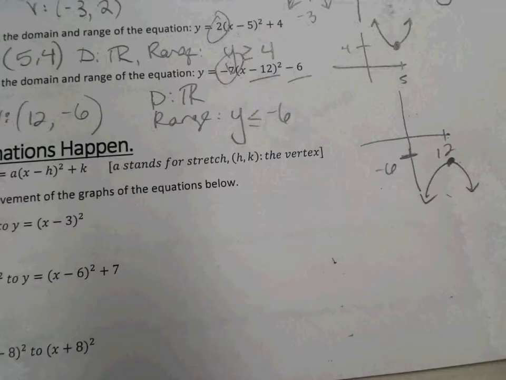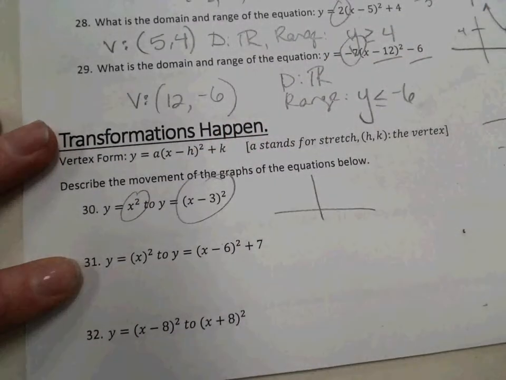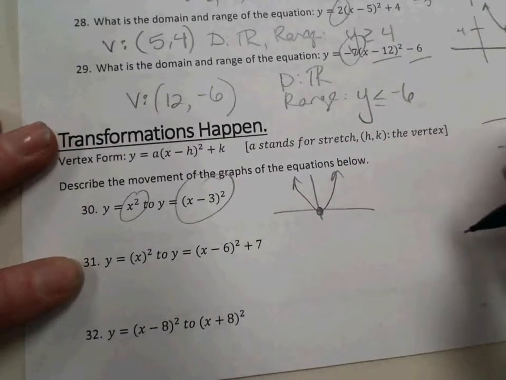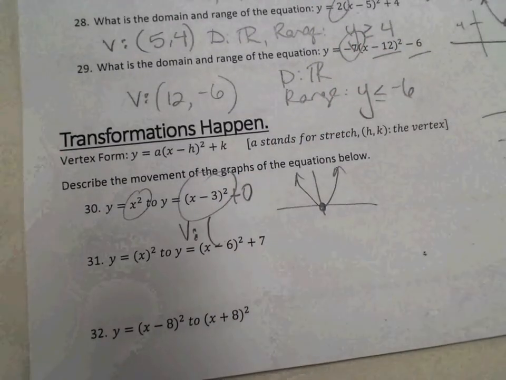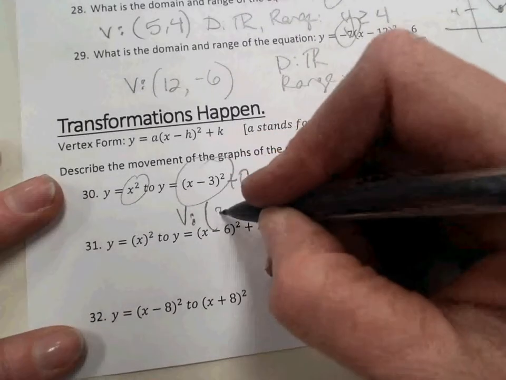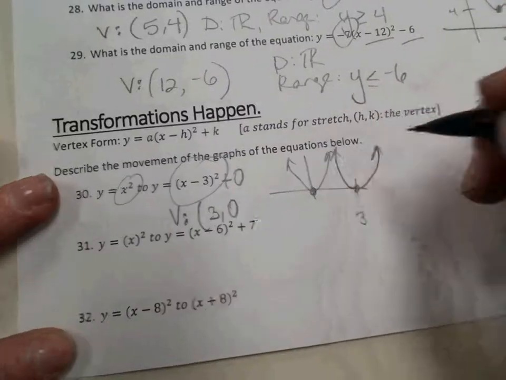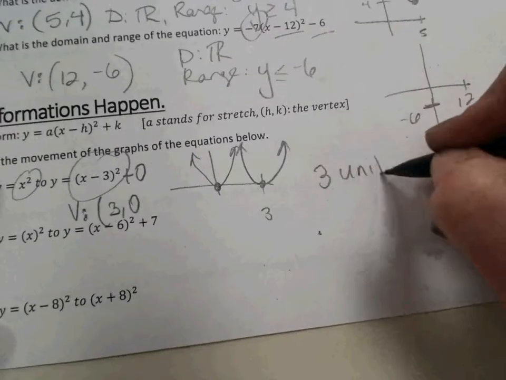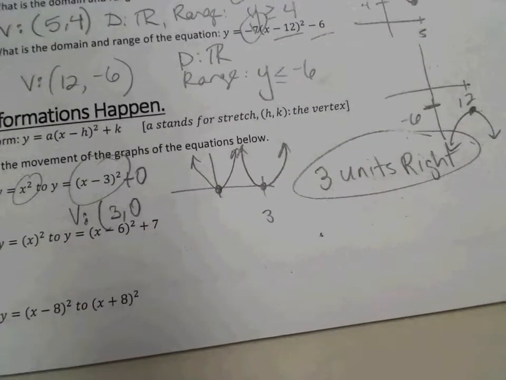So then transformations happen. We talked on number 30 about comparing these two graphs. The first graph happens to be our parent function parabola at the origin. The second graph has a vertex at, put a +0 there, it helps maybe identify that vertex as (3, 0). So my new graph is here, and that demonstrates a transformation of translating 3 units right. For number 30.